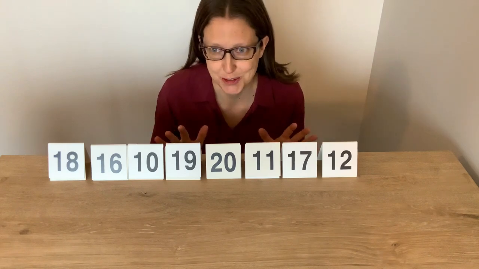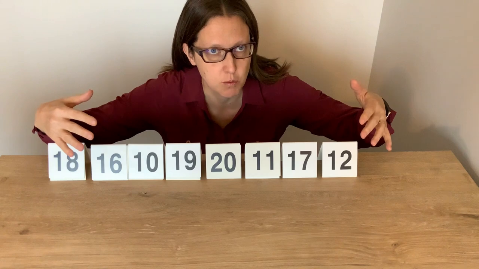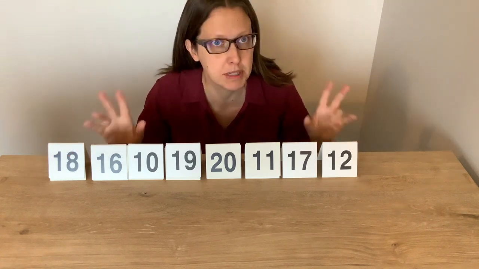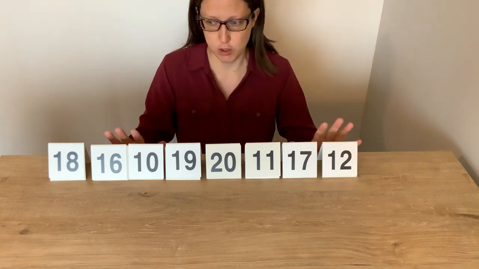Before we look at quicksort, I want to remind you that merge sort had to make copies of the array. So it couldn't do it in place, using that existing array. Quicksort's going to be able to do that, but let me remind you of merge sort.